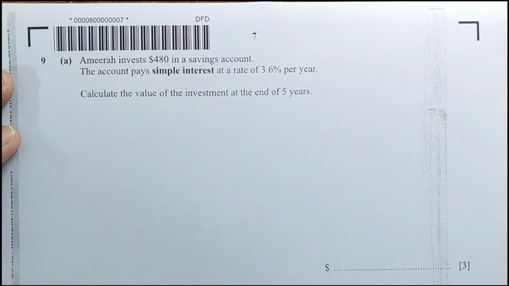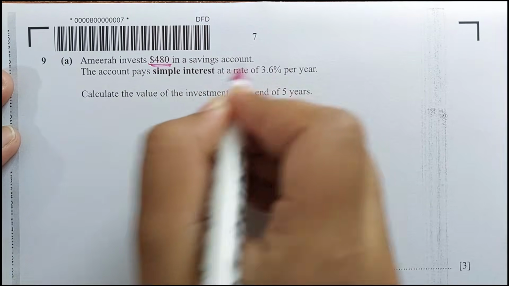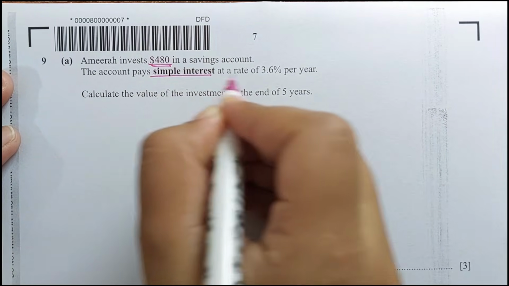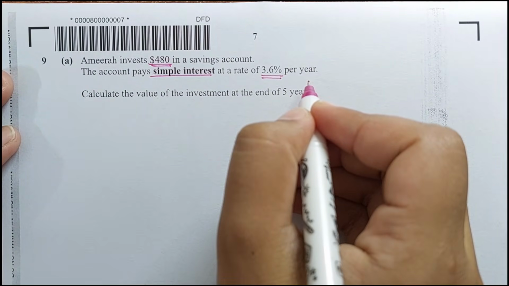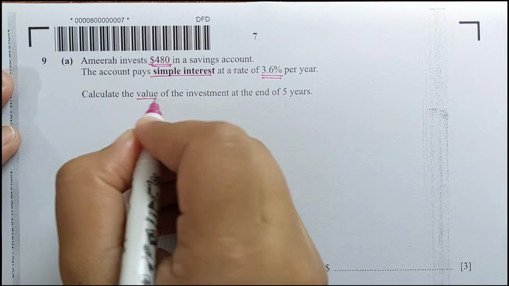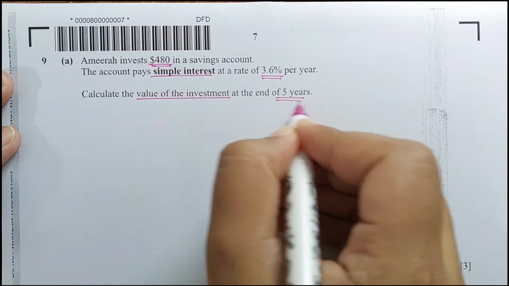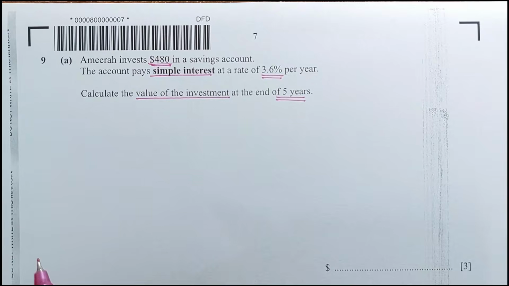Question number 9, part A. Amira invests $480 in a savings account. The account pays simple interest at a rate of 3.6% per year. Calculate the value of the investment at the end of 5 years. We need to calculate the value of the investment.